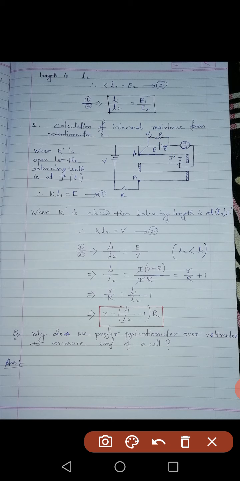When K dash is open, this part of the circuit does not exist, and only this part remains, as we got in the previous experiment. In the previous experiment there were two cells, but we connected only one at a time. So here one cell is connected with the internal resistance, galvanometer and jockey. This part is the same as the previous one.